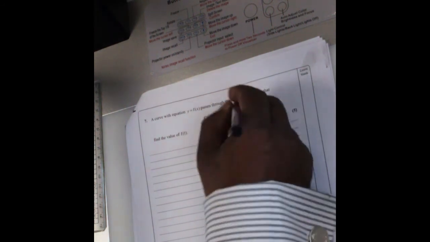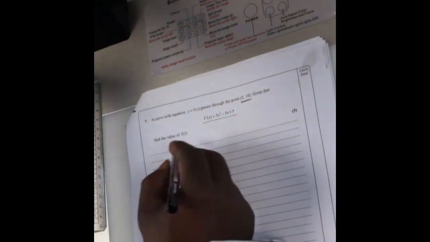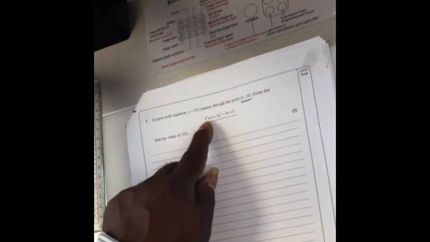Next question gives 5 marks. I'll look at the time, 9:34. Good. We'll see this question. The curve with equation y equal to f(x) passes through the point. That's the one I highlight on that. Given that f dash equals so and so, they're asking f(1). f dash means I know the gradient. Gradient to equation, I know straight away, that's integration.